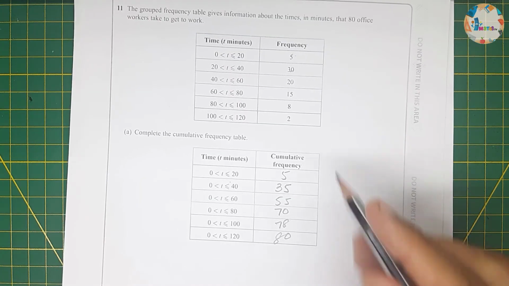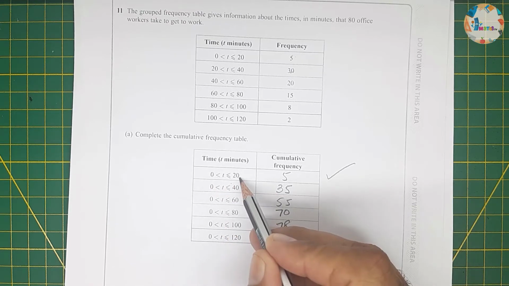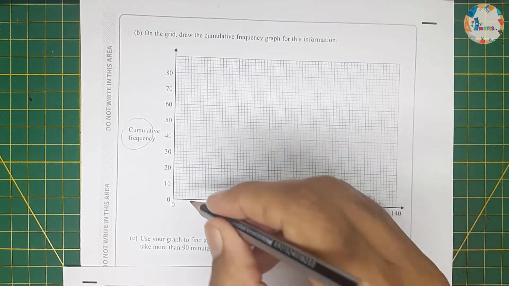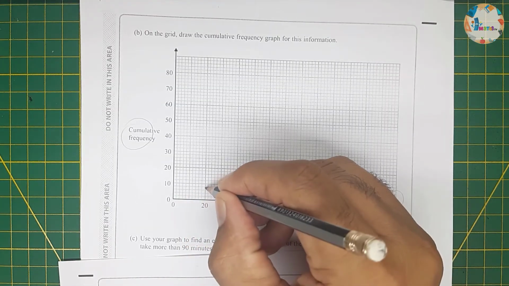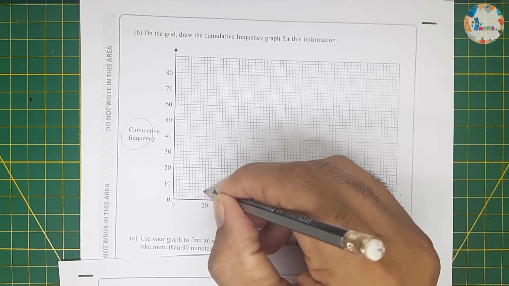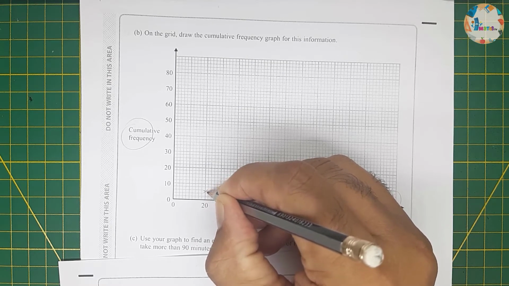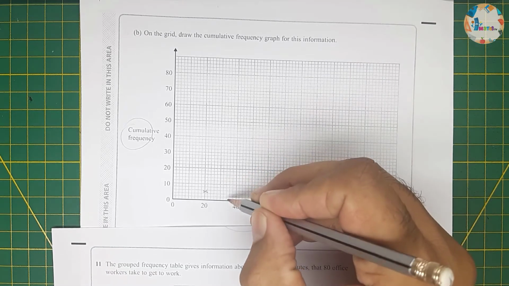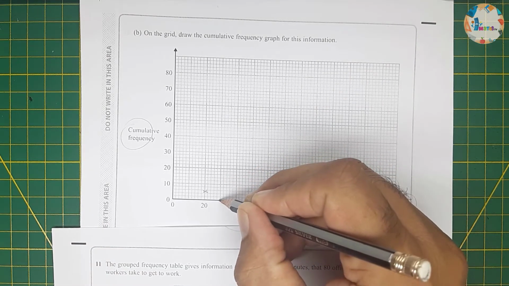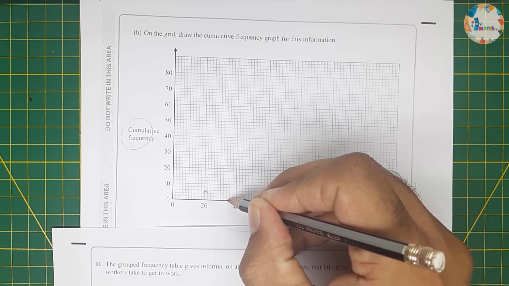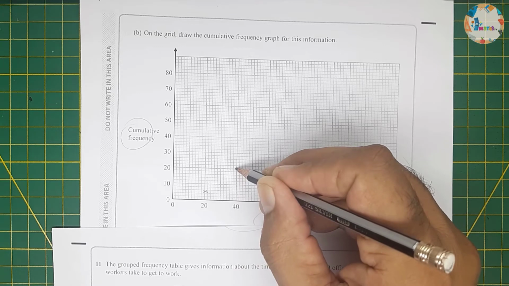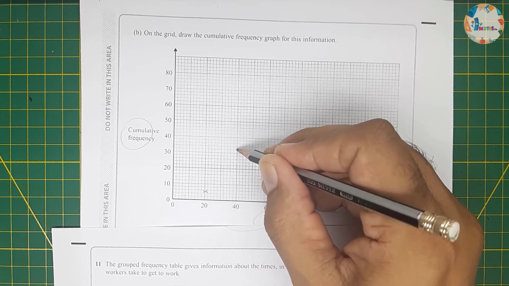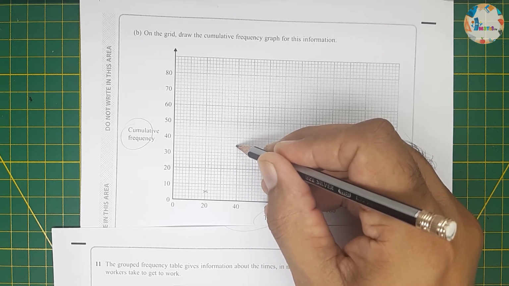From this table we will be plotting: 0 to 20 is 5, so 5 will be this point. And next, 0 to 40 is 35, so 30 here and 35 will be in the middle.